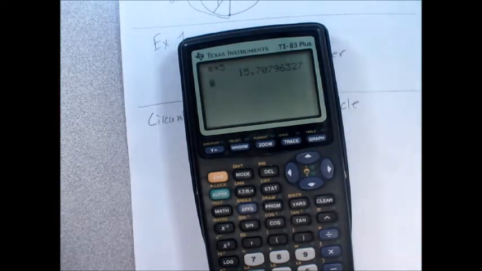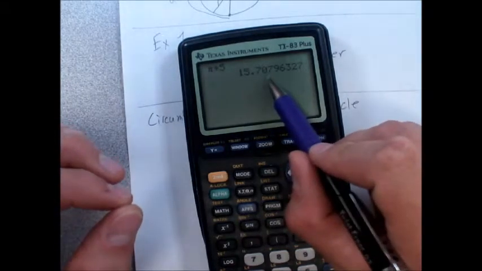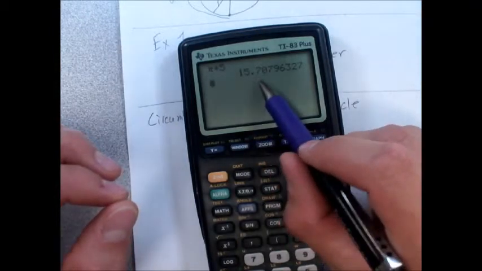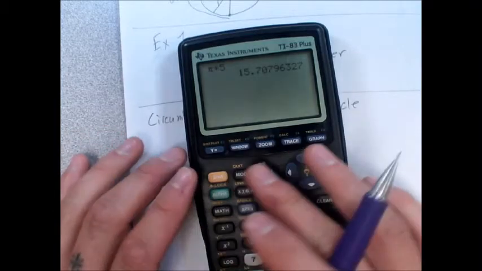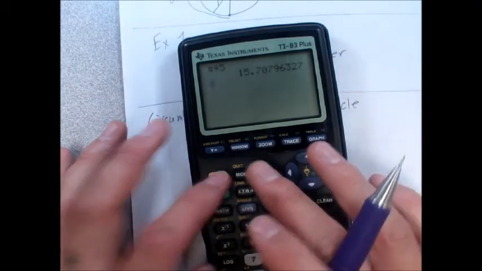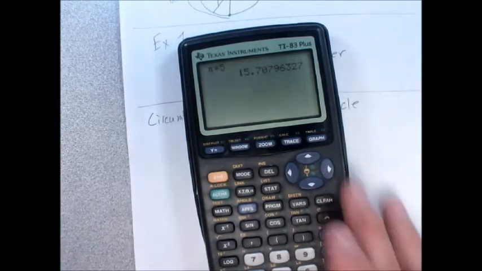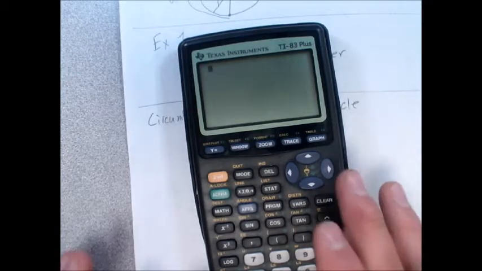If it does not tell you what you're rounding to, I repeat, if it does not say round to the nearest whatever, we're going to round to the nearest 100th. Okay, so in this case it would be 15.71. If it doesn't tell you what to round to, we'll go to the nearest 100th. That's our default, okay? Keep that in mind when you go on. Any questions on pi?